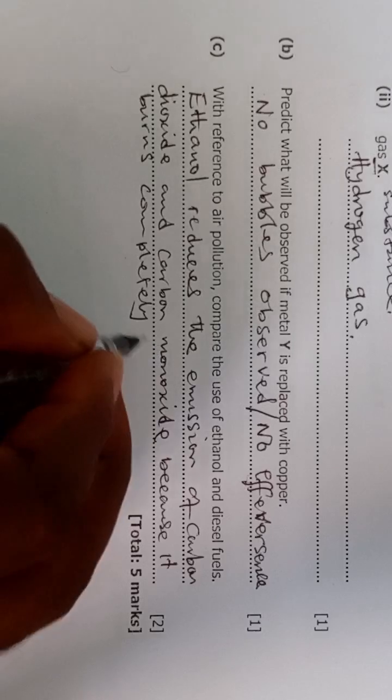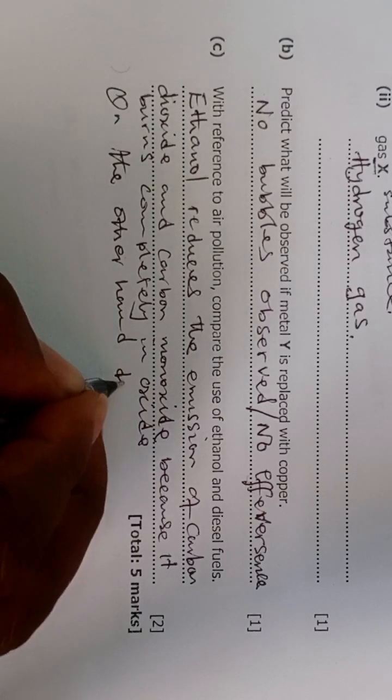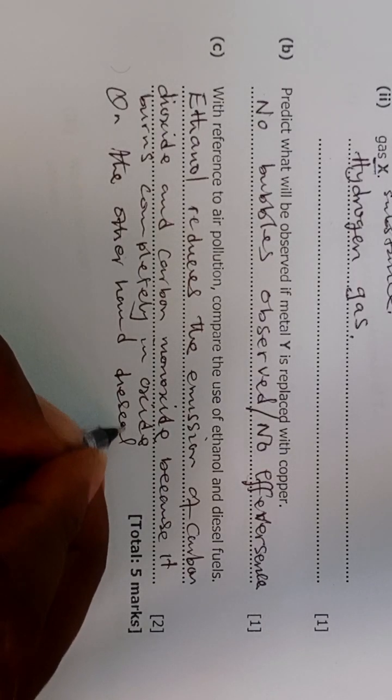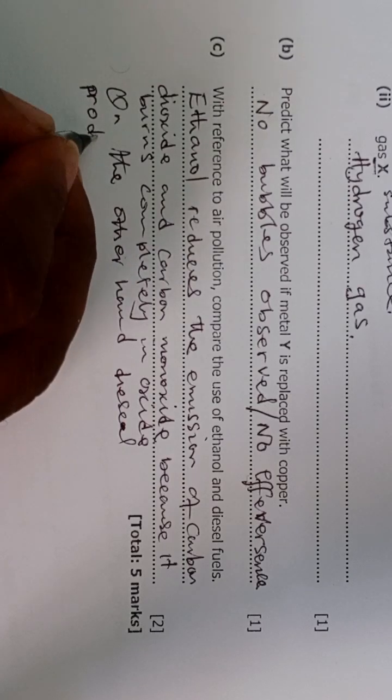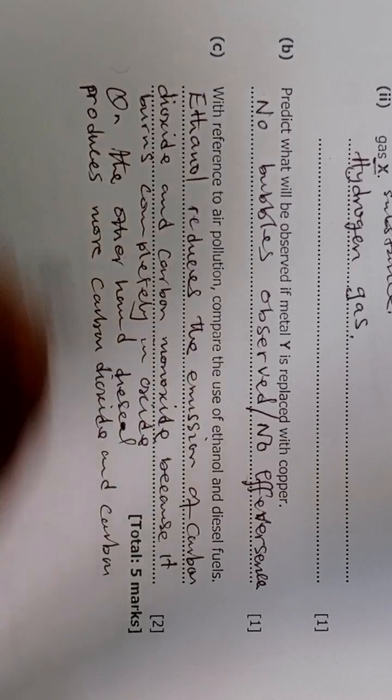Because it burns completely in oxygen. On the other hand, diesel produces more carbon dioxide and carbon monoxide. So that is the way it is.